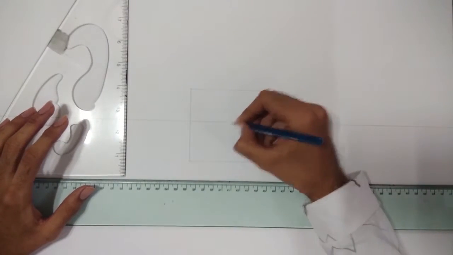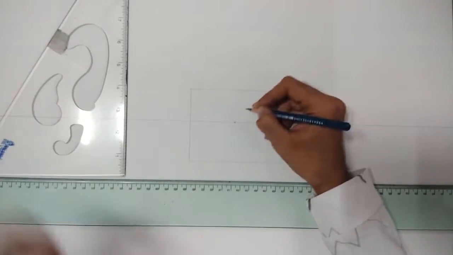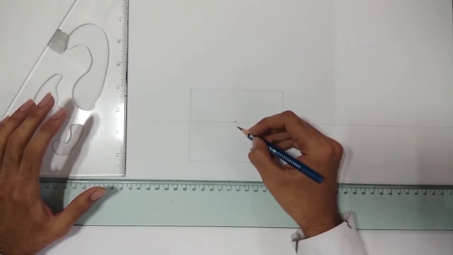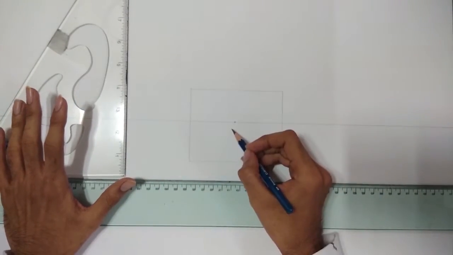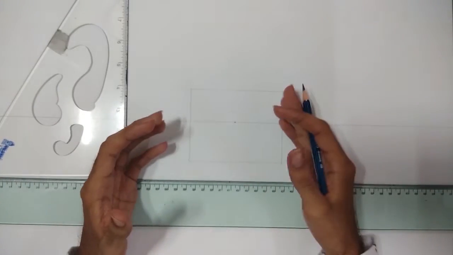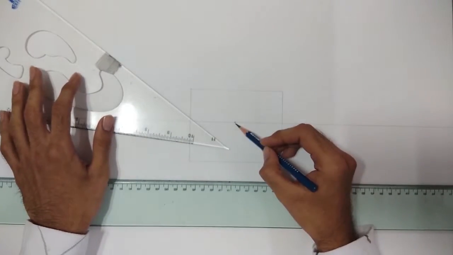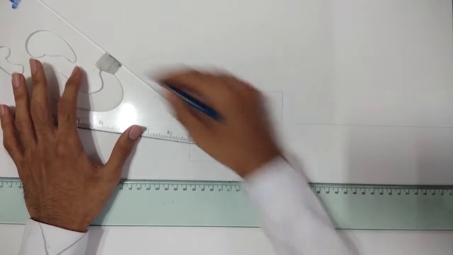Now mark the vanishing point on the horizon line, and in the center of this rectangle. The vanishing point is the key element of this whole 1 point perspective drawing, as this is the point where all our diagonal lines are going to start, vanish or meet. Now from this vanishing point, through all the four corners of this rectangle, draw a diagonal line.